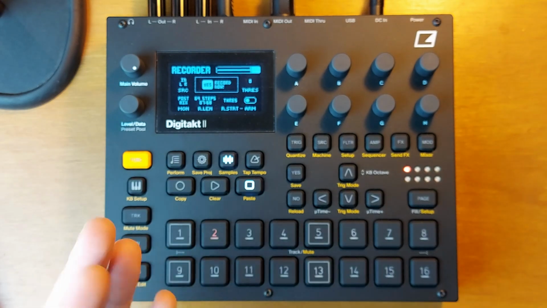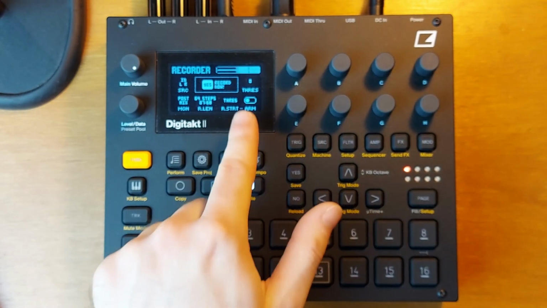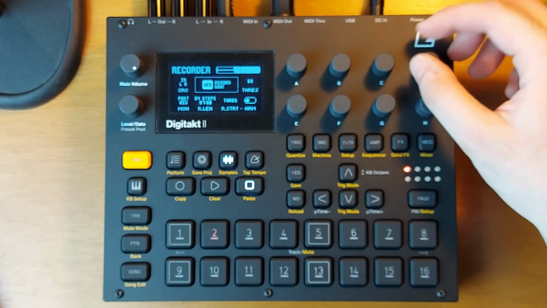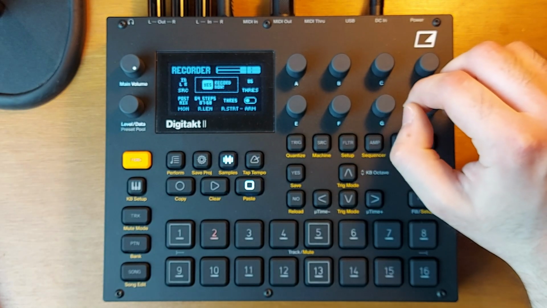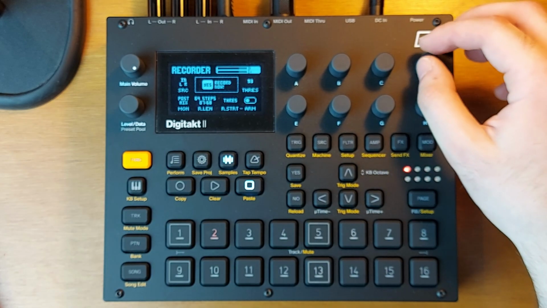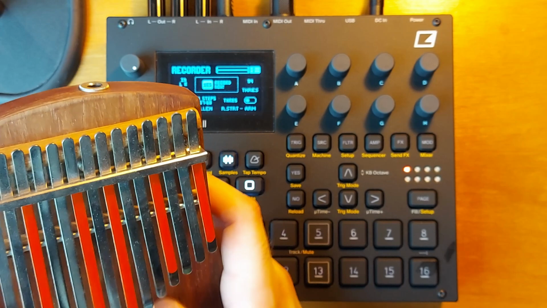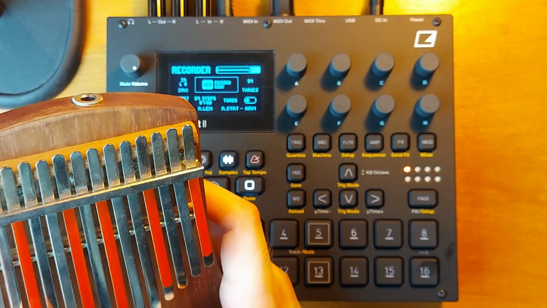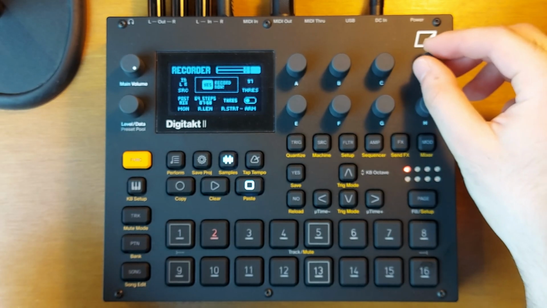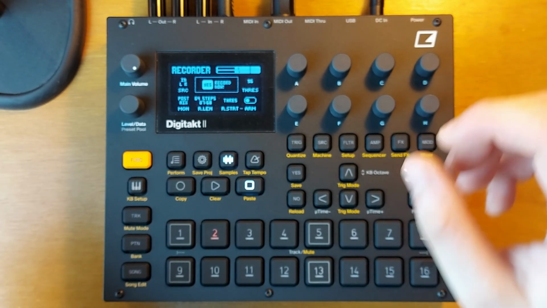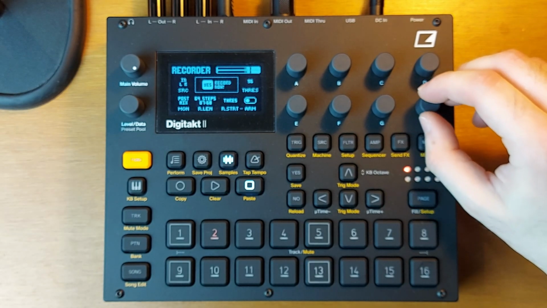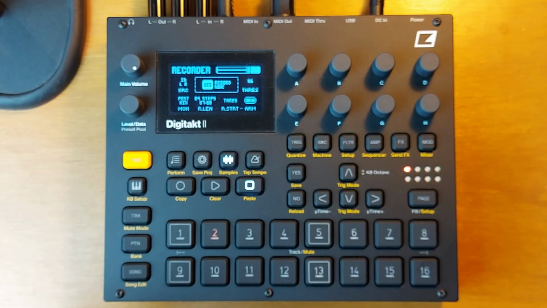I can start recording when the threshold is exceeded. So it's like a gate, and you can set the threshold right here. And the other way to record is to only record when you press play. In this case, the threshold is more useful. So if I set it around here, I've got a pretty high noise floor at the moment. I've got some fans running in the background. But let's enable ARM and let's record something.